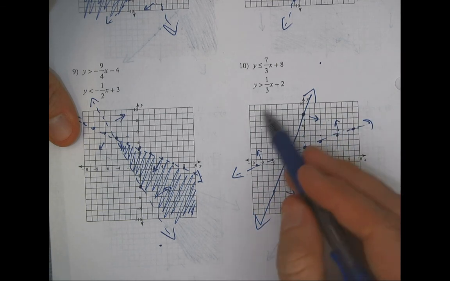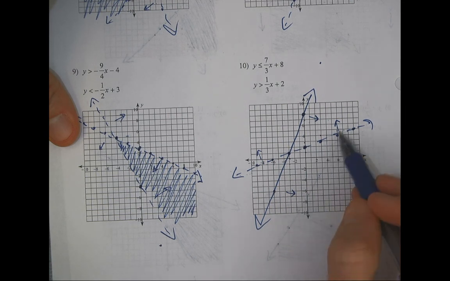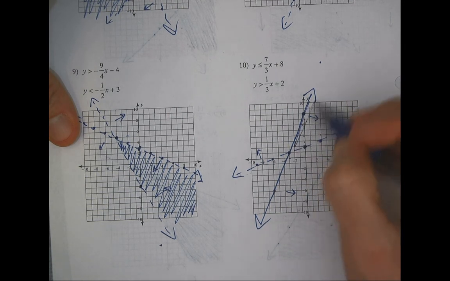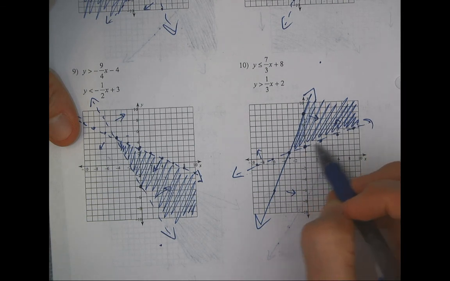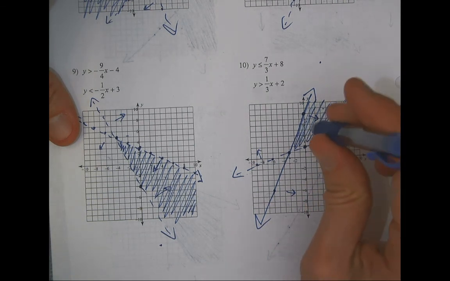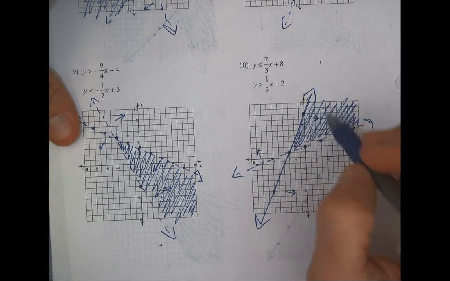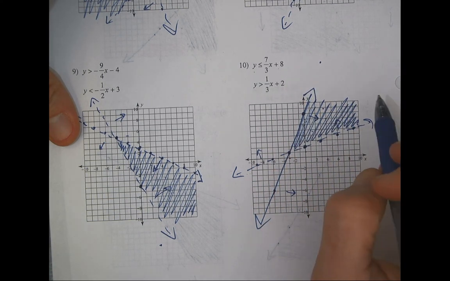Okay, so it can't be out here because that's above this, but it has to be below. It can't be over here, that's below this, but it has to be above this. Shared region is out here. It is important to remember that these dotted lines and solid lines do matter. Any point that's in this shaded region is going to be an ordered pair, if you took the x and y, that works for both of these inequalities.